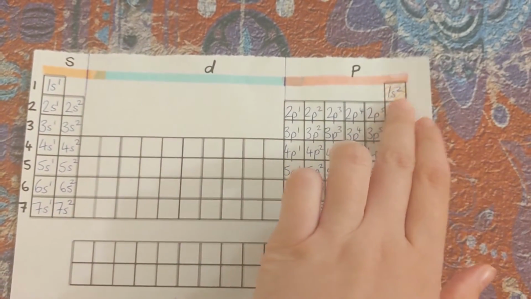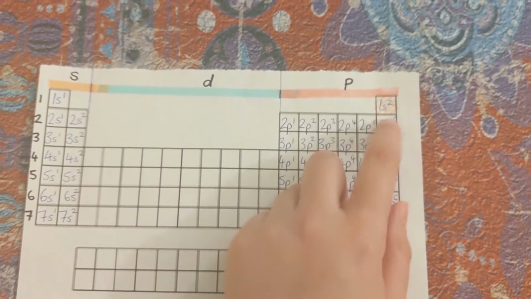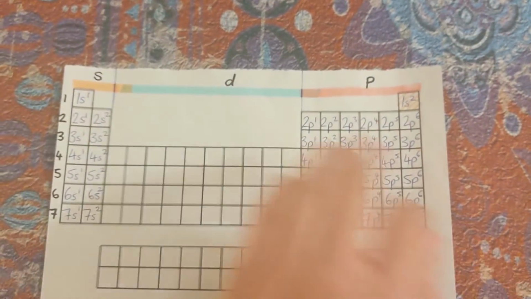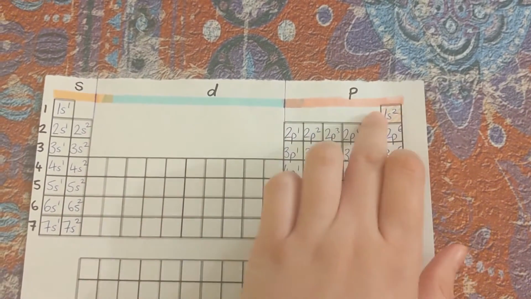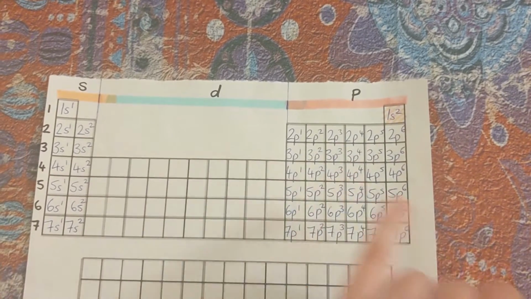So we know this isn't part of the P block because there is no P in the first shell. And 2 electrons can occupy the S subshell. So this is the 1s2, this is helium.